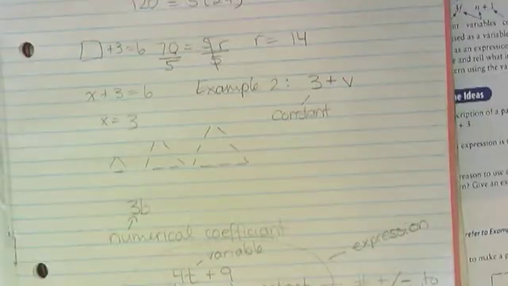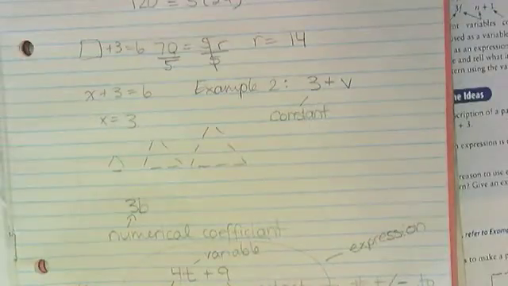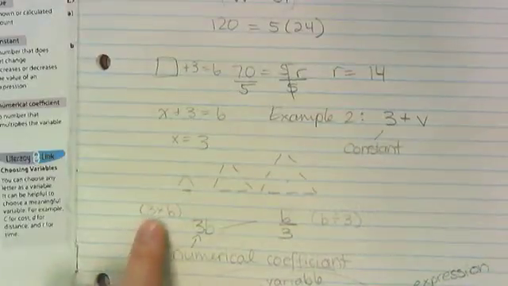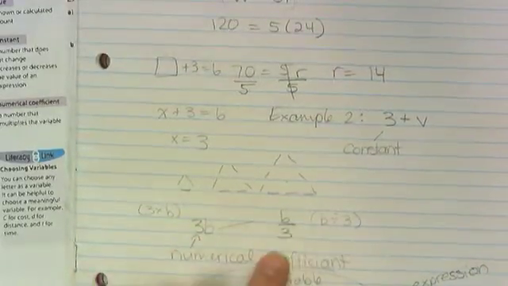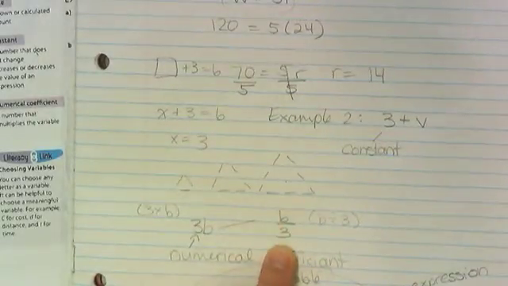Okay, so these are the things you need to remember. The constant is always added or subtracted to the variable. The variable is always multiplied or divided by the numerical coefficient. Wait, so numerical coefficient how many times divided? Yes, that's why it says right there. So just as you write it differently, when you're multiplying, instead of 3 times b, you write 3b. When you're dividing, instead of writing b divided by 3, you put b over 3. The same way you would write it as a fraction.